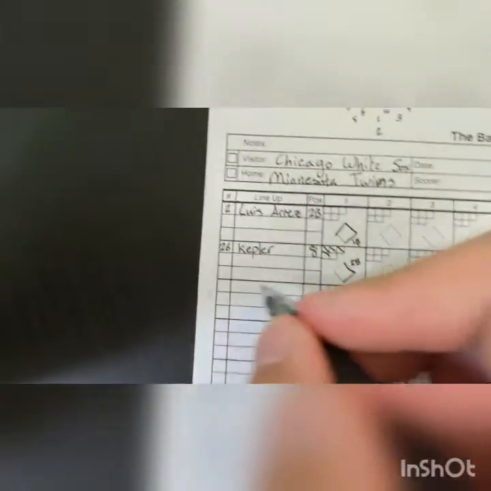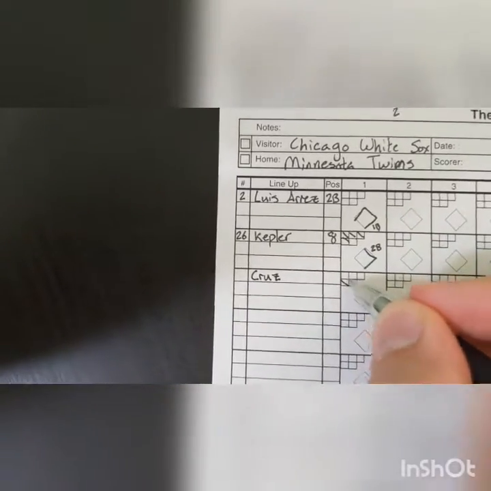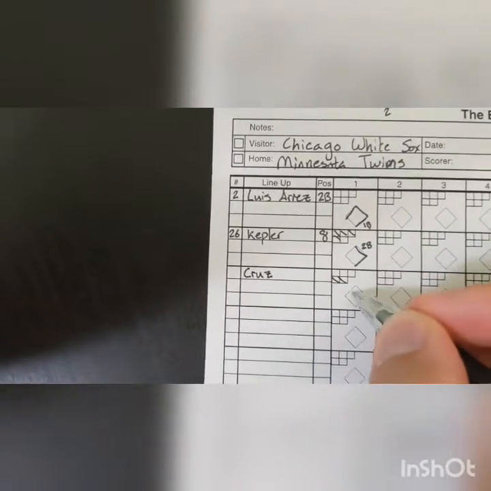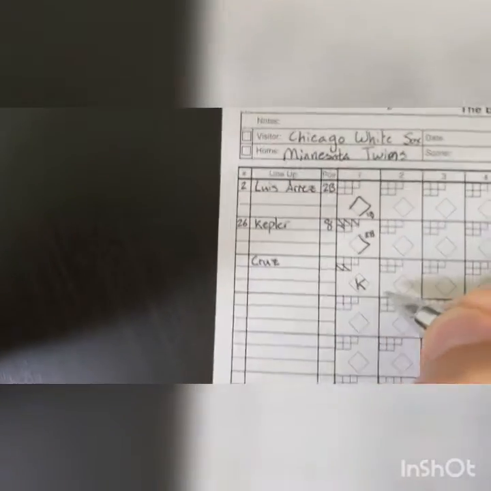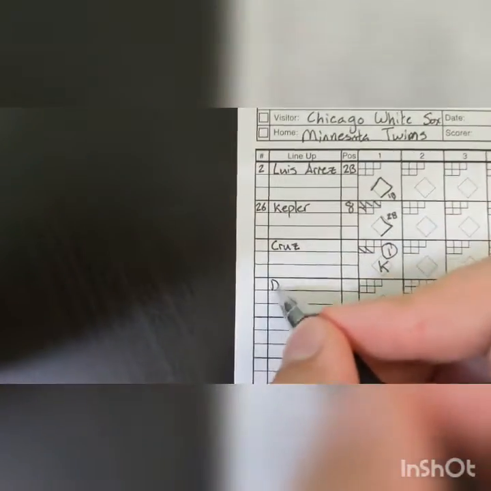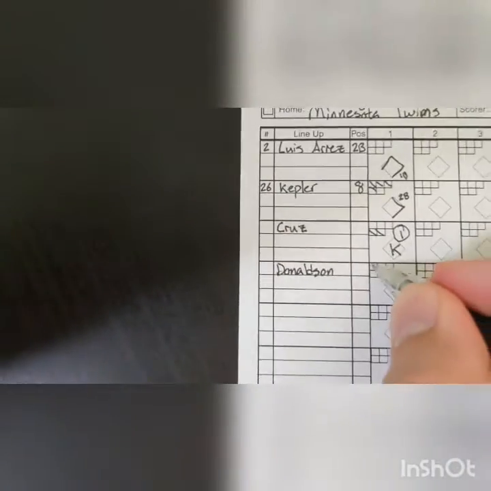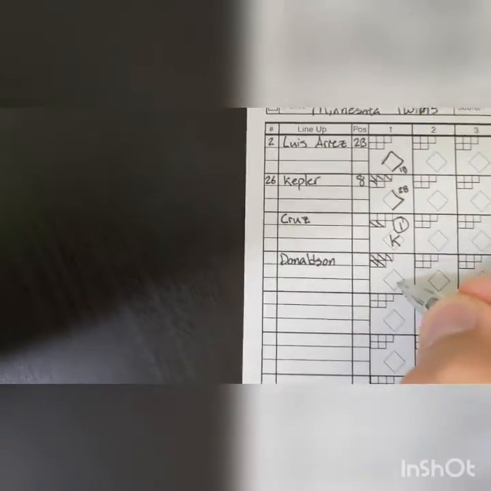Next, let's say Cruz is hitting next. And Cruz gets 2 strikes, and then he strikes out swinging. If you strike out swinging, it's a forward K. And then you'd put a 1 and you'd circle it to let you know that he was the first out. Then Donaldson is hitting cleanup today, and he works a full count, and then he strikes out looking. A looking strikeout would be a backwards K, and he's now your second out.